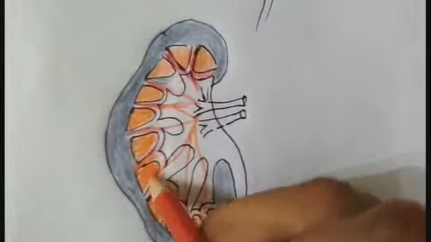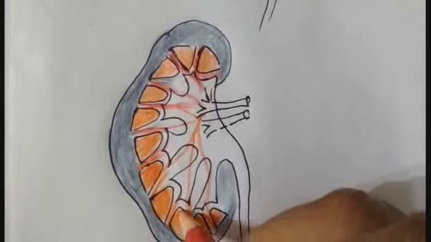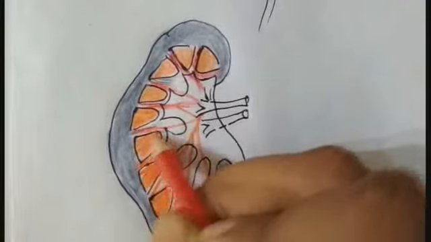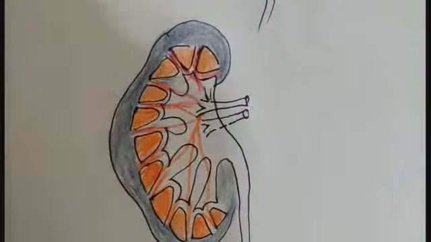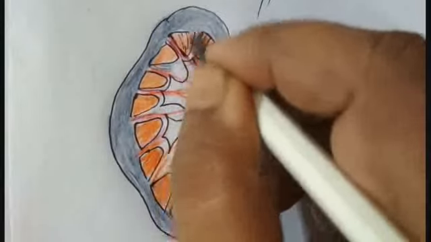This orange part is called the renal pyramid, which is situated in the medullary part of the kidney. Here, collecting tubules are much more prominent.